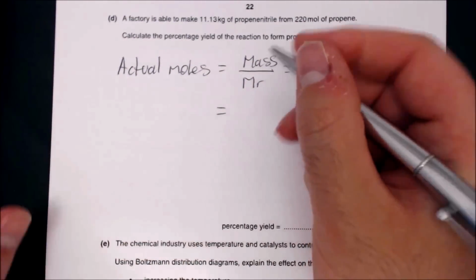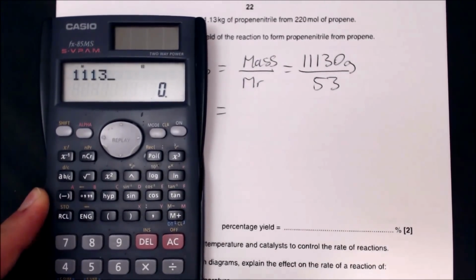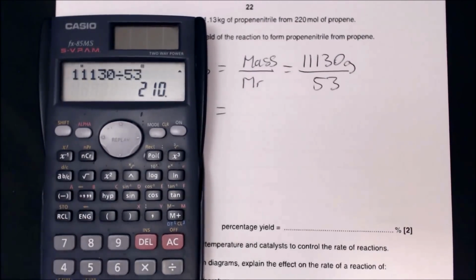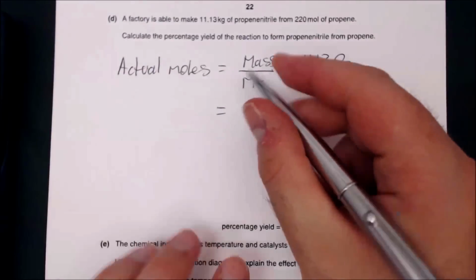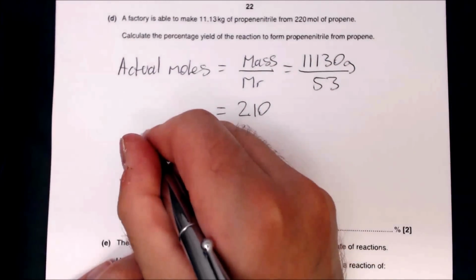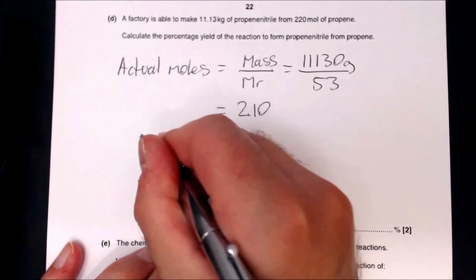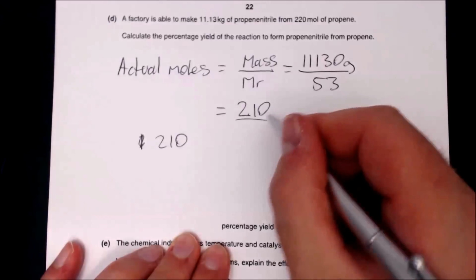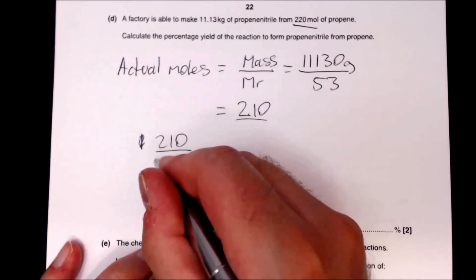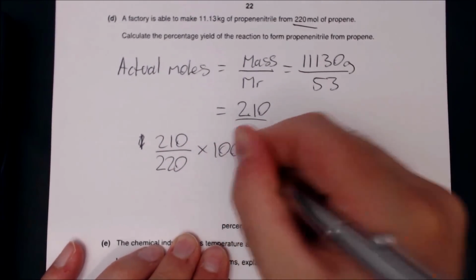Okay, and so the actual number of moles of propene nitrile is going to be 11130 divided by 53. So the actual number of moles is going to be 210. So we're just going to put that on there. And then to work out the percentage yield, we do 210, because this is the actual number of moles, divided by what they used, which is 220, and we're going to multiply that by 100.